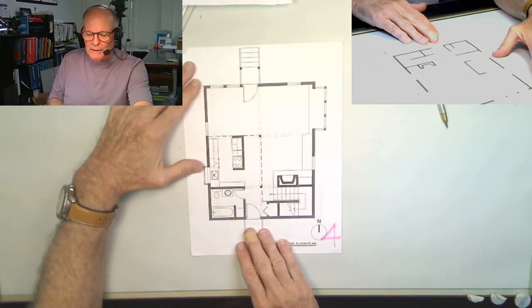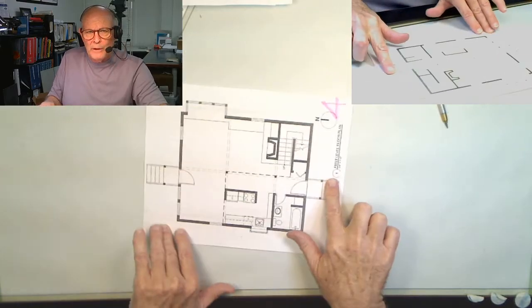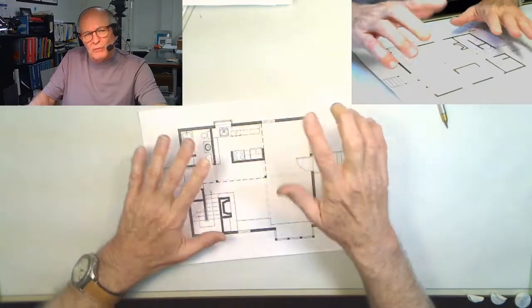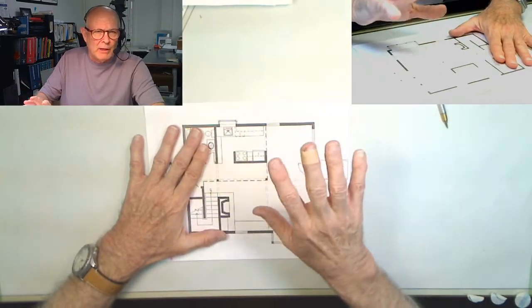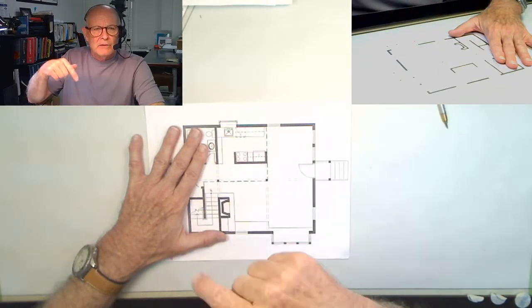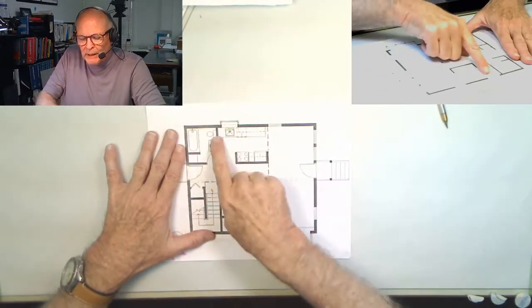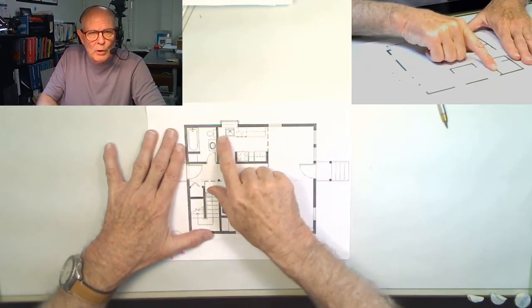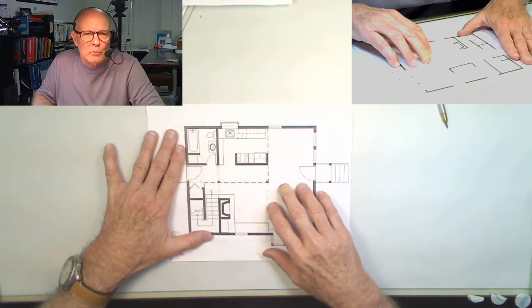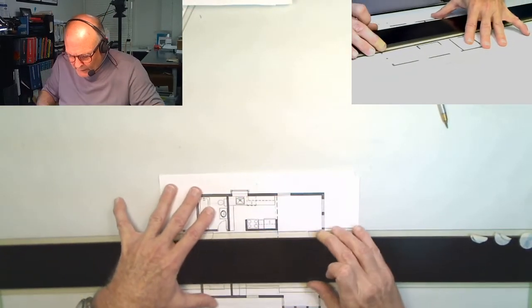Our original plan was reading this way, but we've rotated it with each interior elevation counterclockwise about 90 degrees, from 9 o'clock to 6 o'clock to 3 o'clock. Now we're up at 12 o'clock. So that orientation will go across the top and will be pointed down on the plan, just as the others were. Let's tape this plan down so we can start on this drawing.